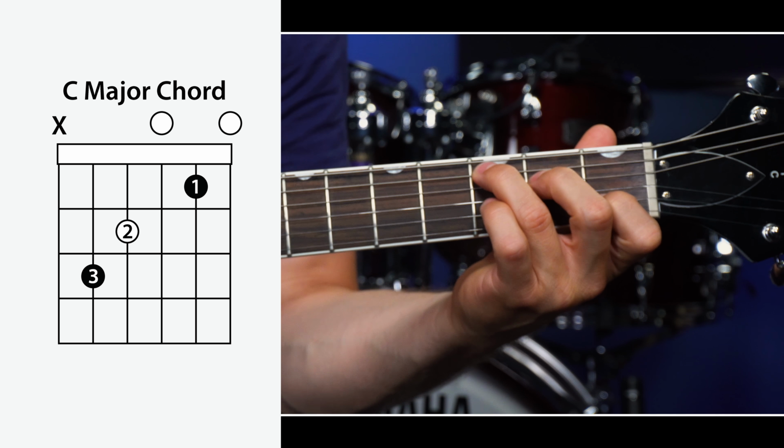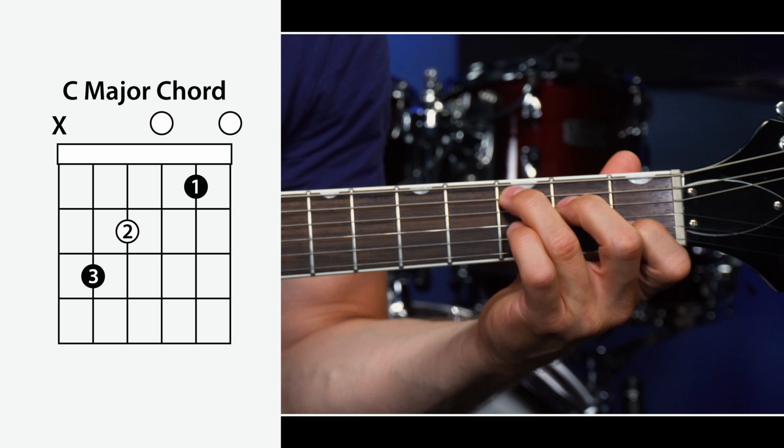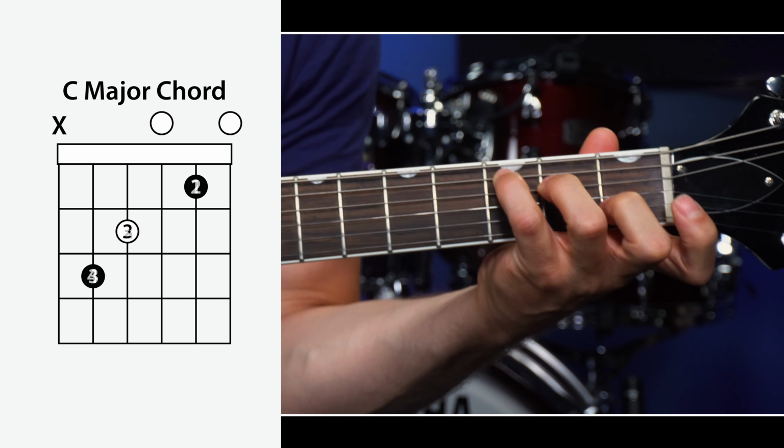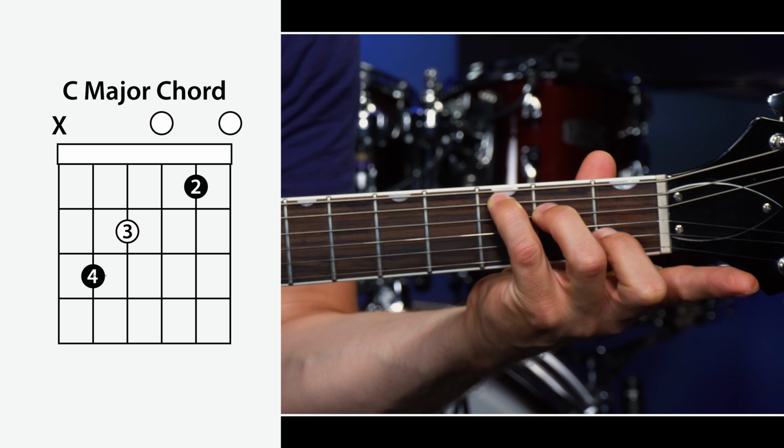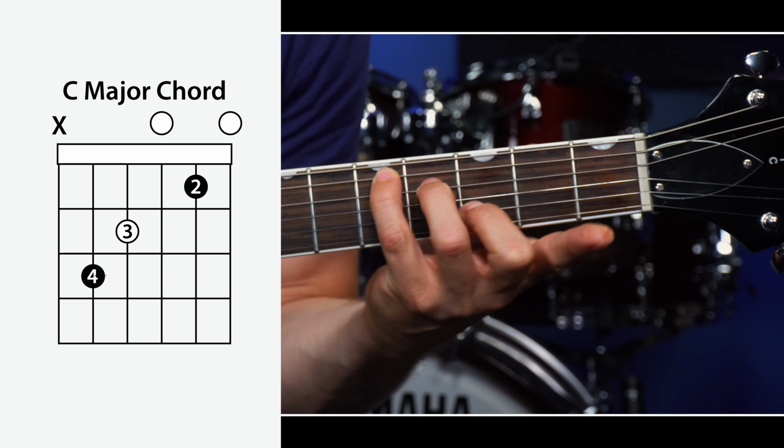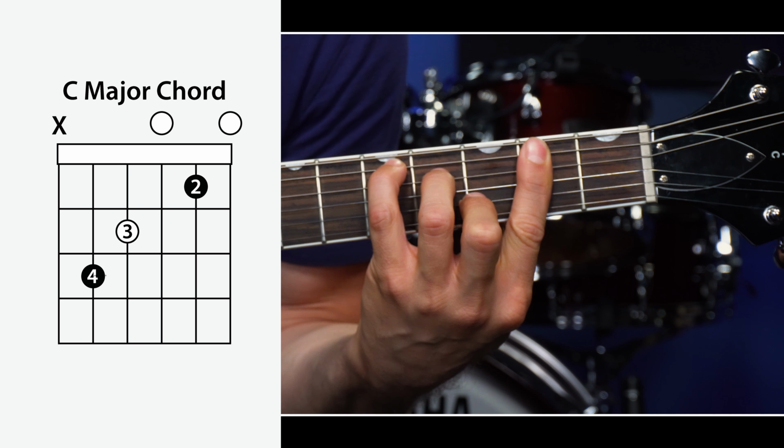Now watch this. I'm going to do the exact same thing with the C chord. I'm going to make it with my 2nd, 3rd, and 4th fingers instead of my 1st, 2nd, and 3rd fingers, and that's nasty enough by itself. Nobody wants to play that. But watch what happens if I slide this up a fret and then put down my bar.